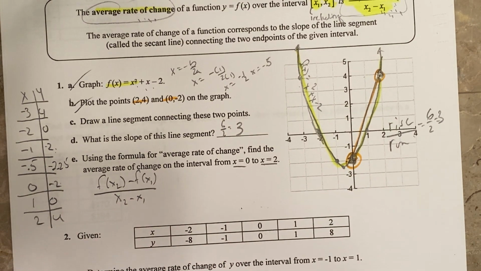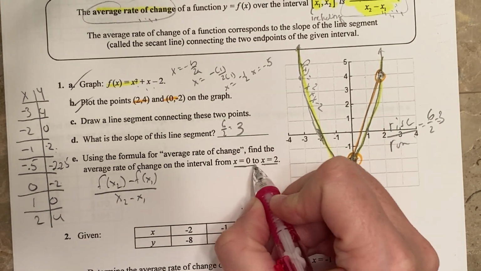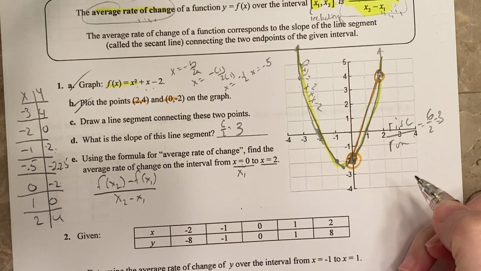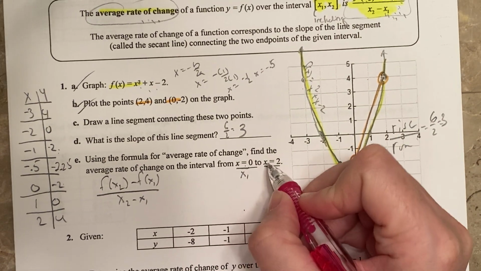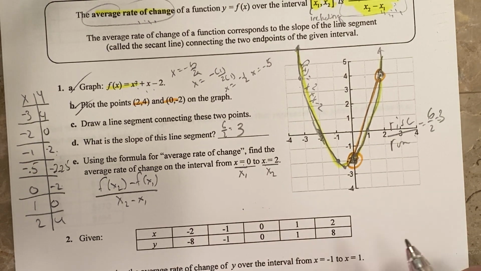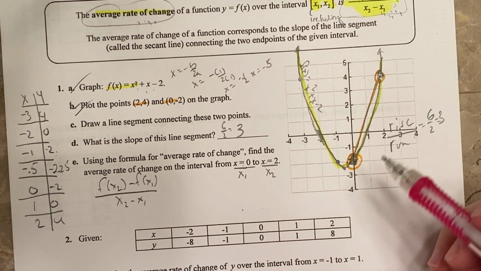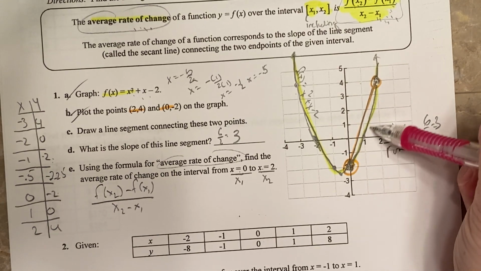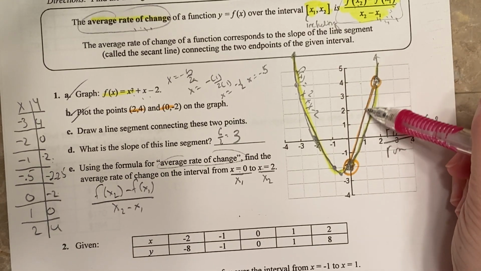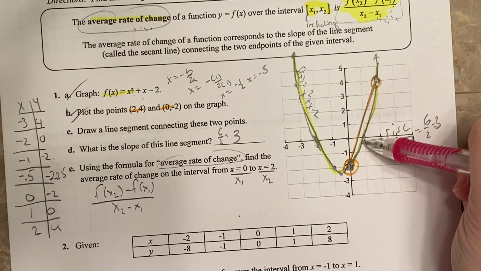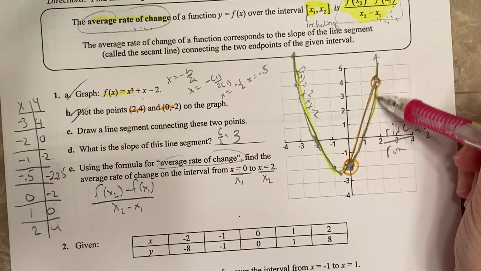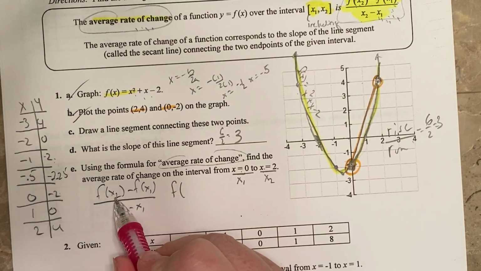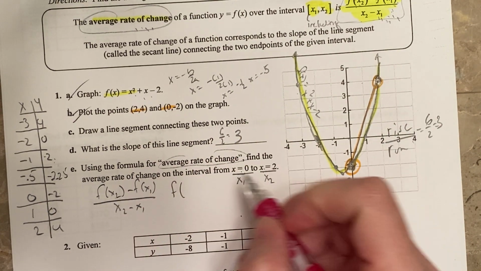Okay, so notice that they're giving us two values. The value that comes first is x1, right? X first, x1. The value that comes second is x2. So they want you to find the average rate of change from 0 to 2. So now instead of looking at the line, what you're going to do is get the average rate of change of this curve. So we're going to write f of, well, what was the second x value that they gave us? Well, the second one was 2.